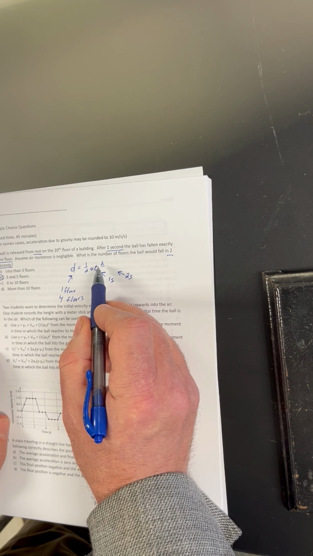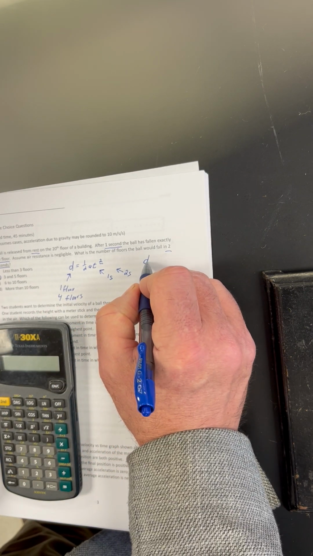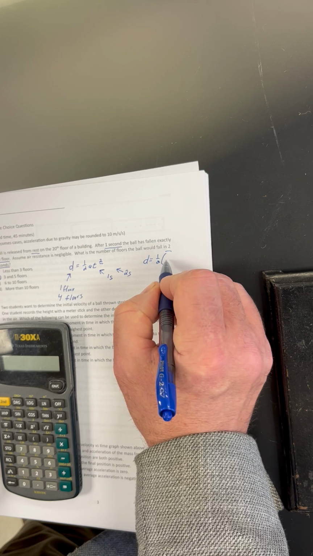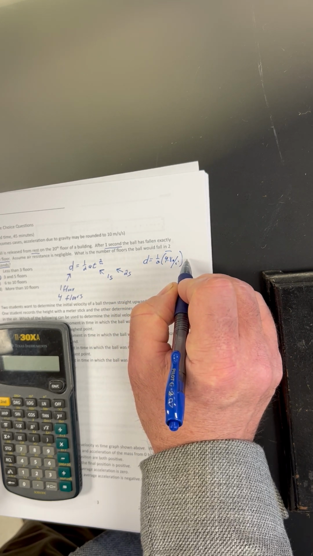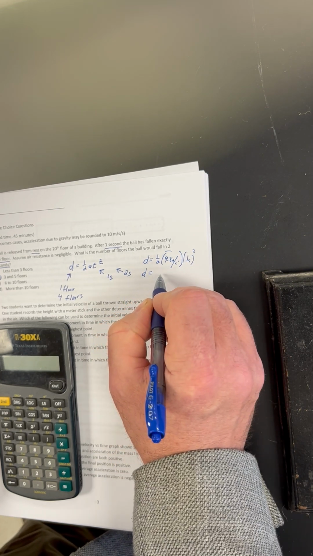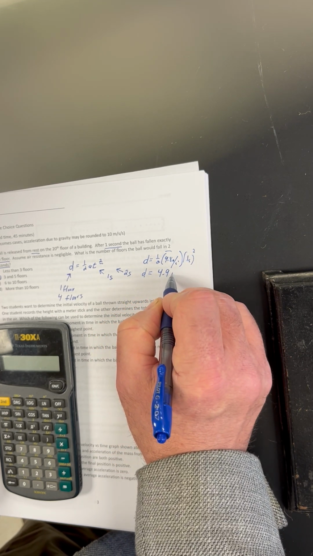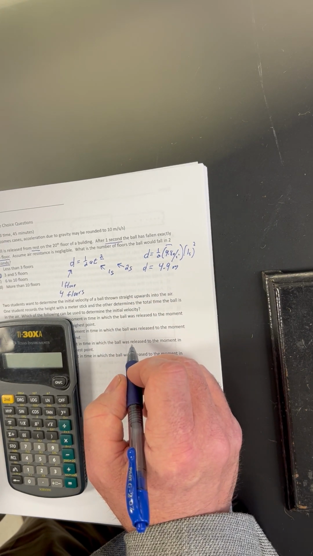But another way to do this is to figure out what the distance actually is for 1 floor. So if I said distance is equal to 1/2 times negative 9.8 meters per second squared times 1 second squared, right? My distance is going to be 4.9 meters. So I know that 1 floor equals 4.9 meters.